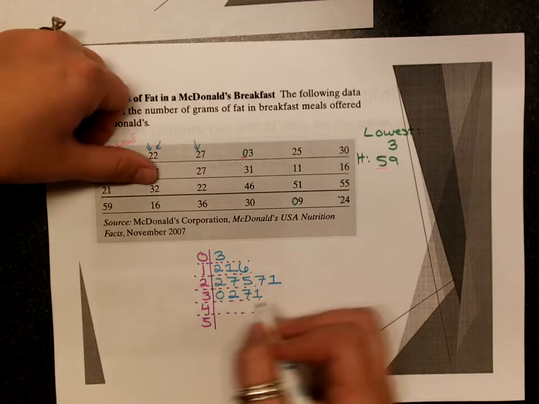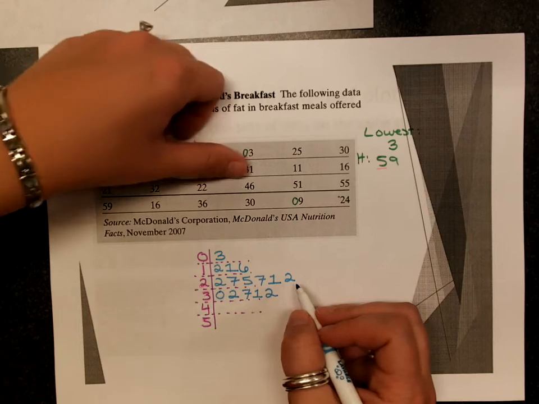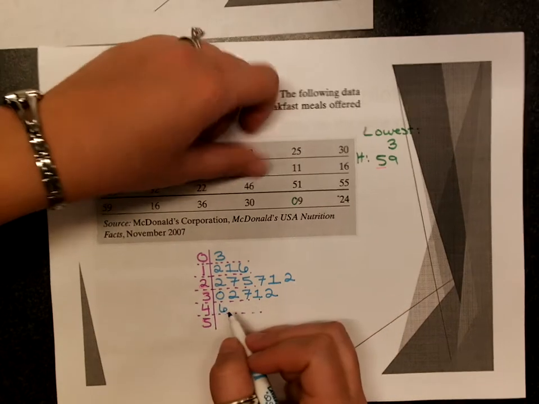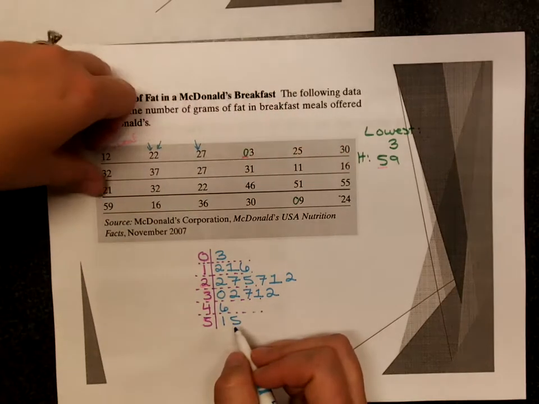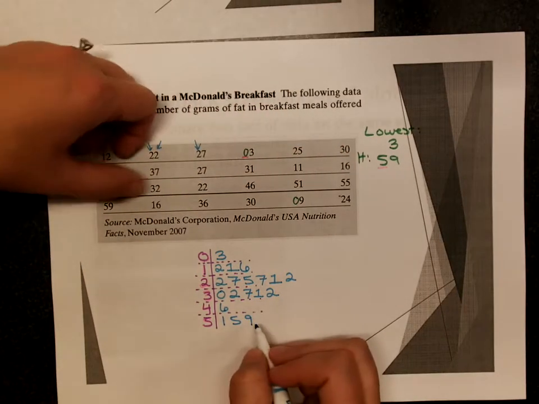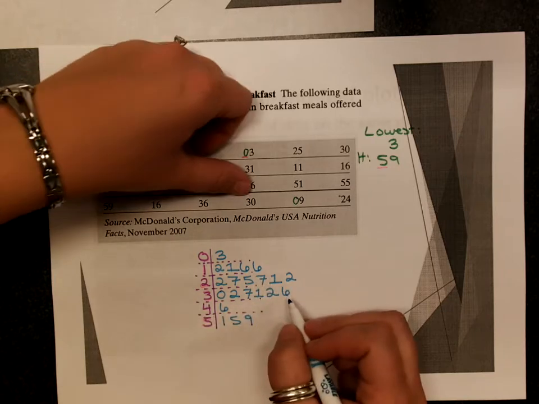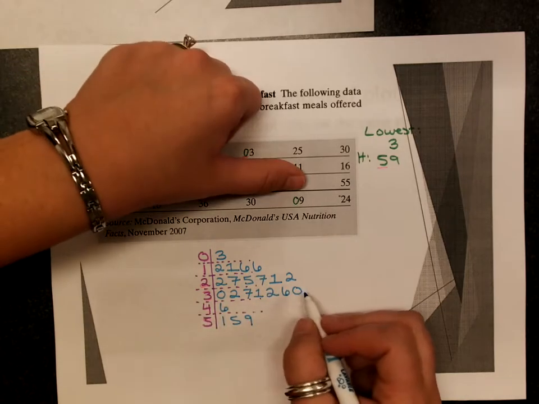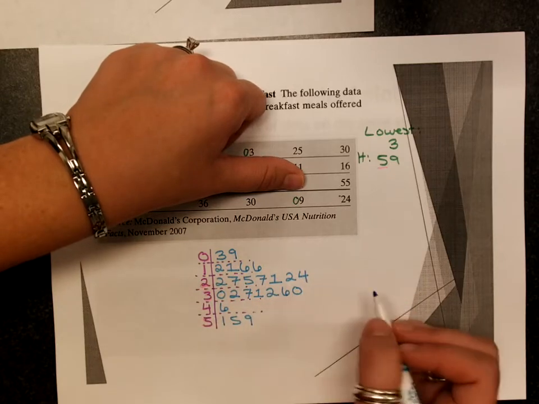21, 32, 22, 46, 51, 55, 59, 16, 36, 39, just 0, 9, and then 24.